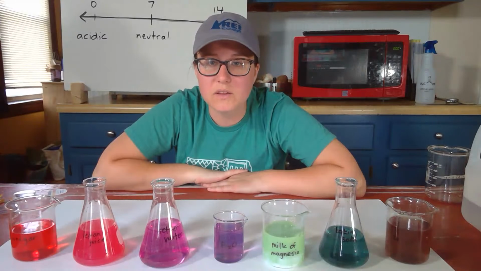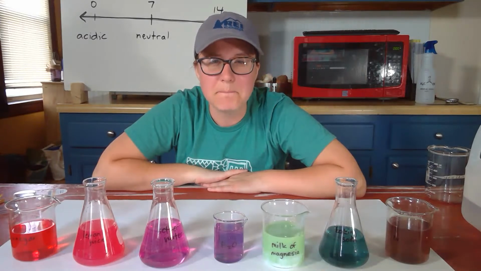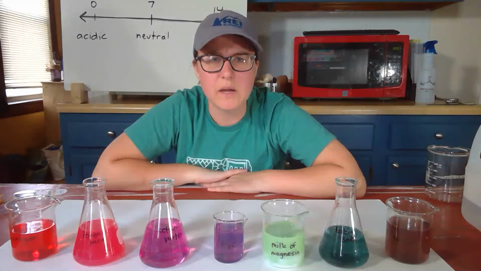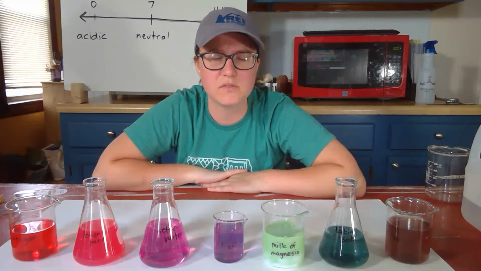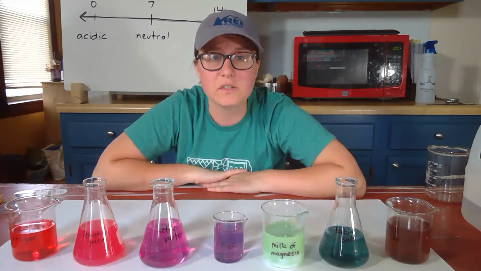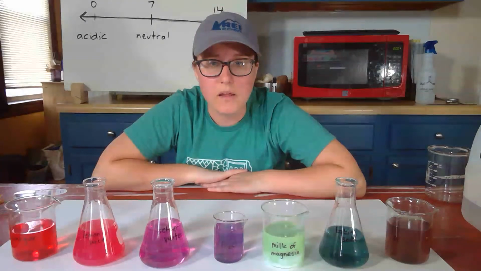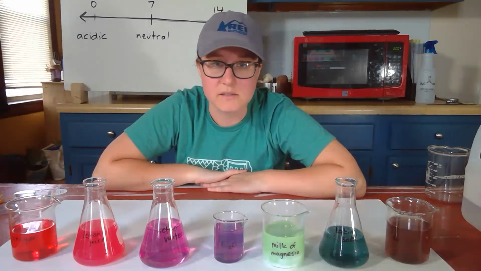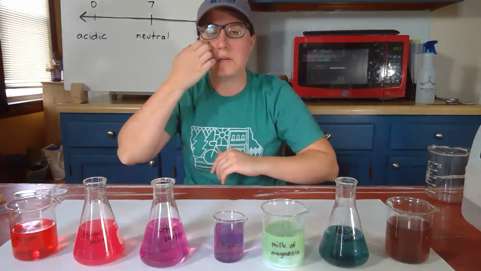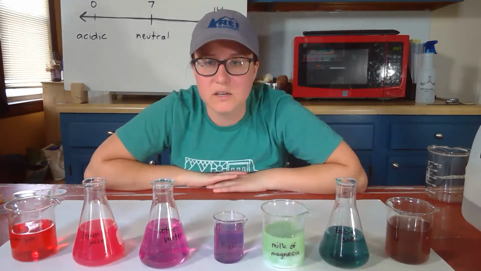Could this work with other vegetables? I don't know if there are any other vegetables. I will maybe try to comment below or put it in the description if I find some. There are definitely other substances that this works for. There are other naturally occurring substances that will change depending on where they are on the pH scale.